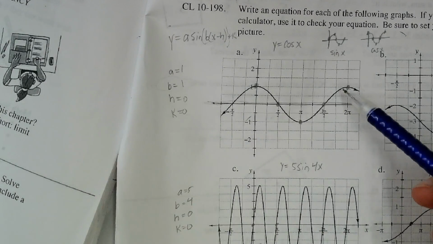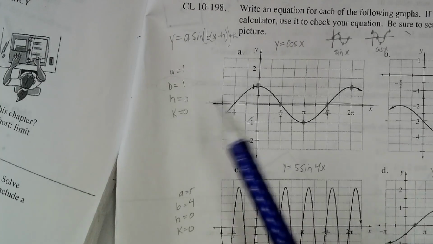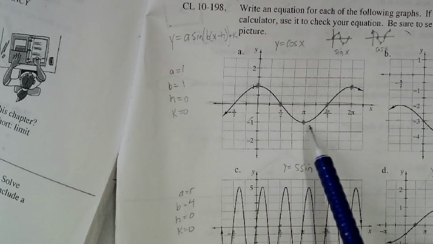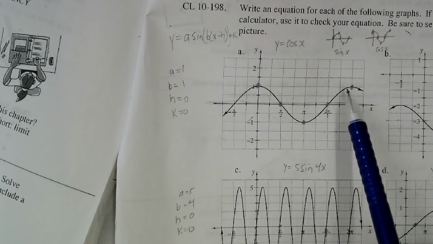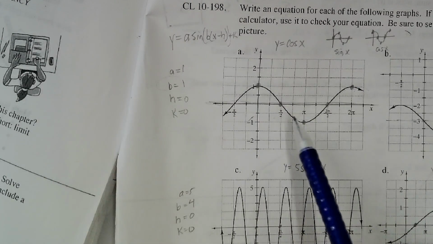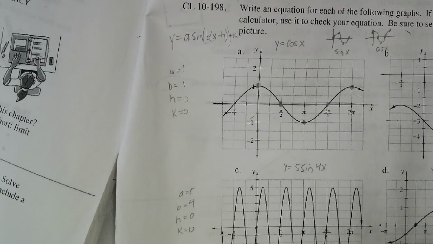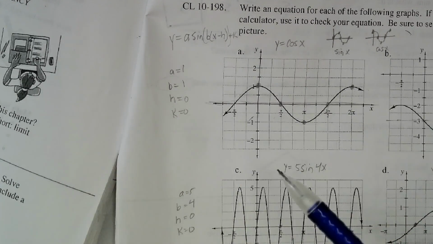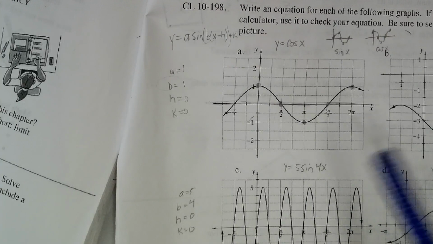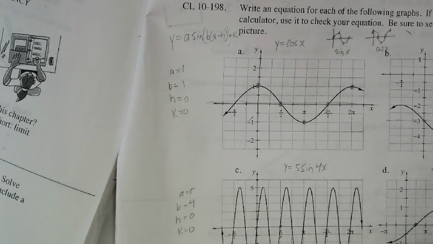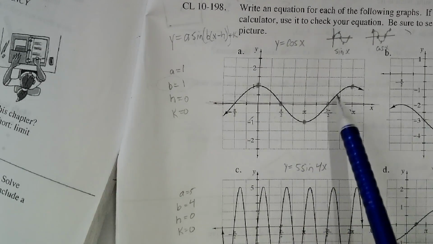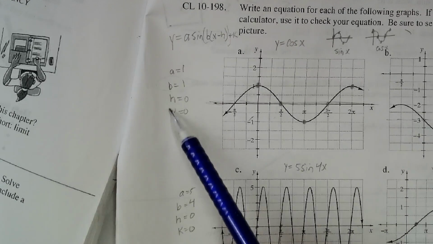The parent functions have a period of 2 pi. So B, in this case, whenever you're writing an equation for a graph that already on the picture has a period of 2 pi, then B is just 1. We'll get into what you do if it's not 2 pi on one of the other problems. But basically B is going to be 1 because I see that this period is 2 pi.